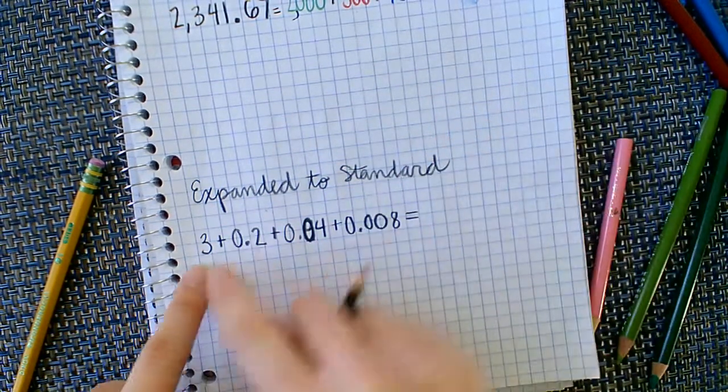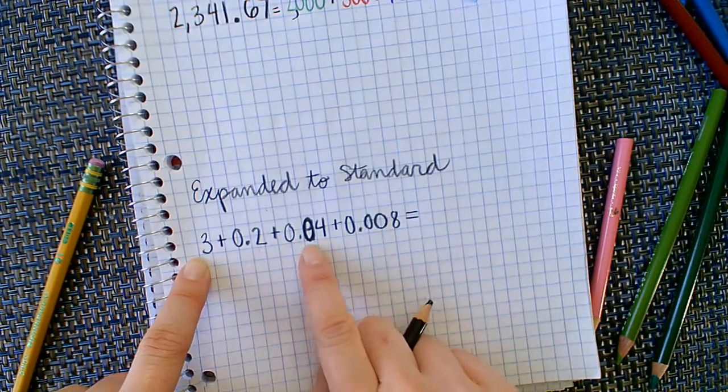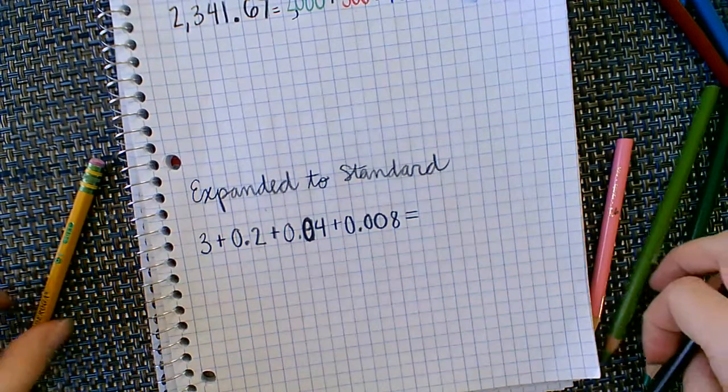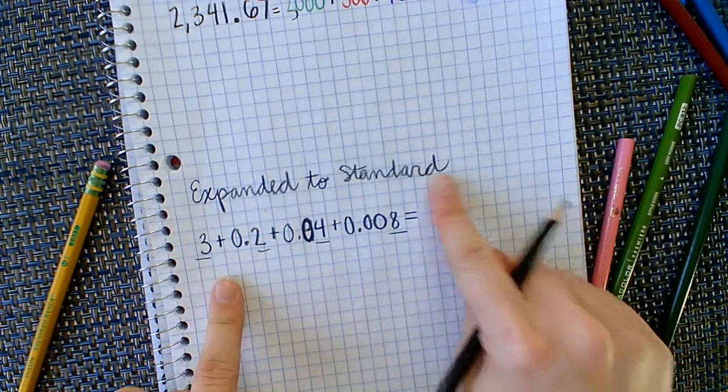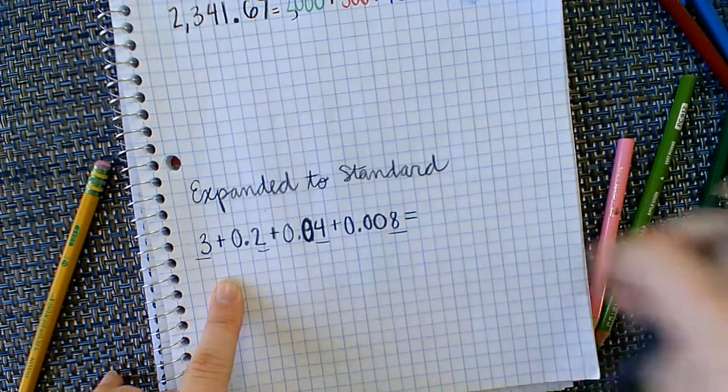Well, I know I'm going to use all of these numbers right here to put together my standard notation.